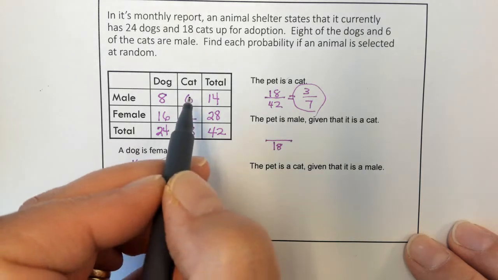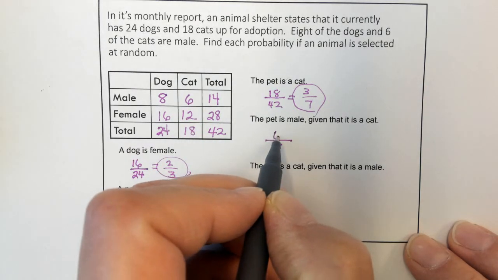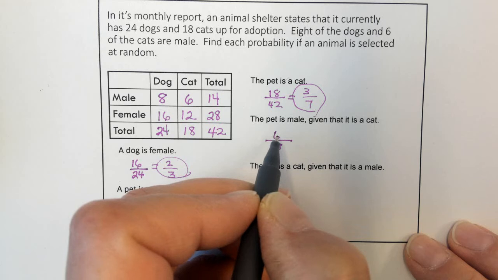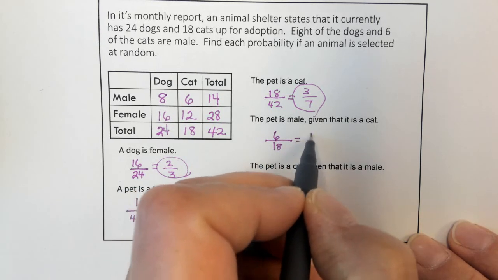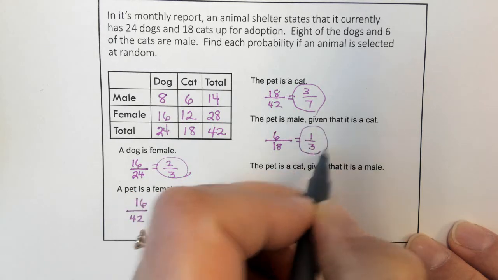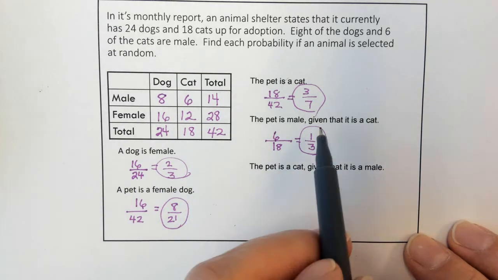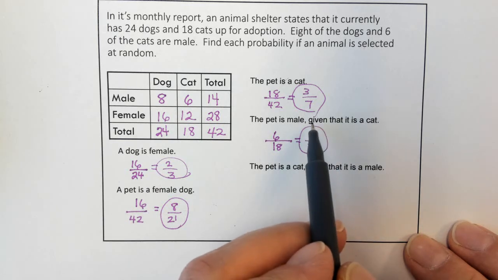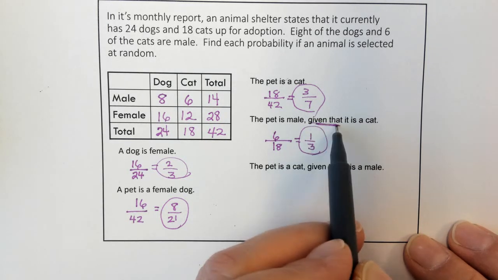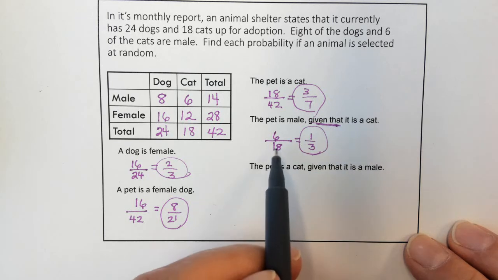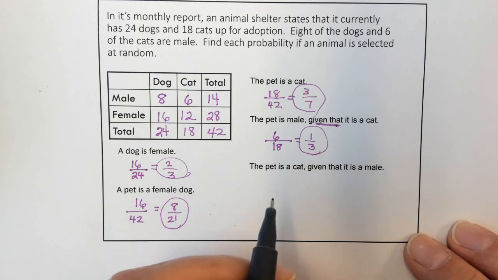Male cats, there are 6 of those. So if I have a cat, what's the probability that it's male? 6 of those are male. So 1 out of 3 cats are males. So this is for sure a conditional probability because we have those magic words given that, and the given is always going to be your denominator.